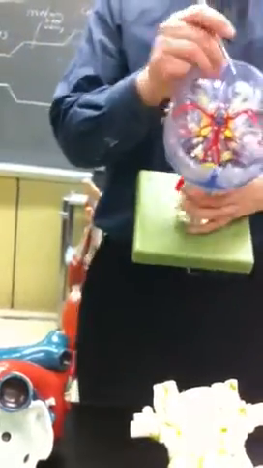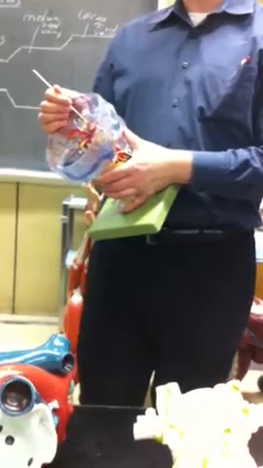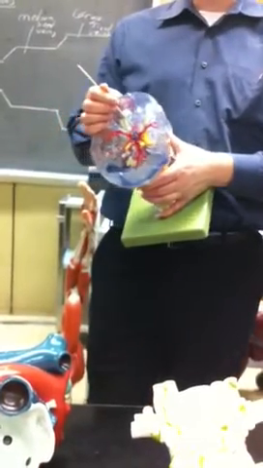The anterior cerebral artery is obviously going to supply blood to the frontal lobe. This right here is the anterior cerebral artery. It's one of the anterior cerebral arteries. You'll notice to your right is the second anterior cerebral artery.